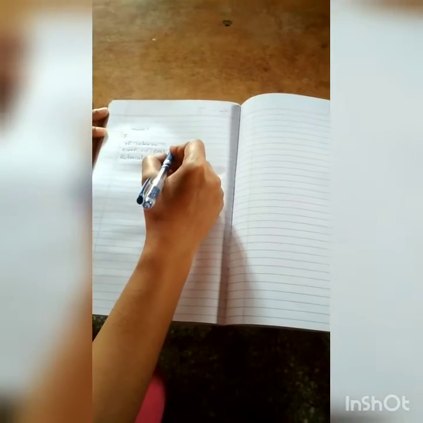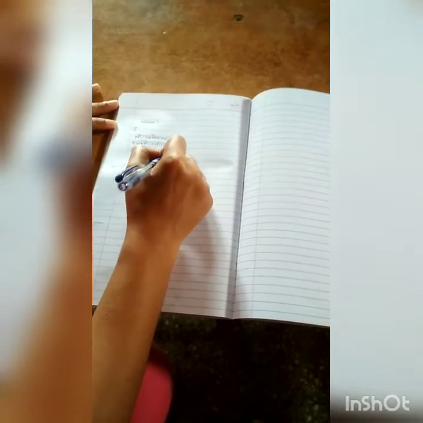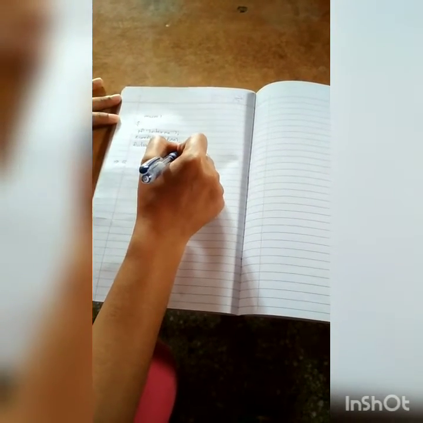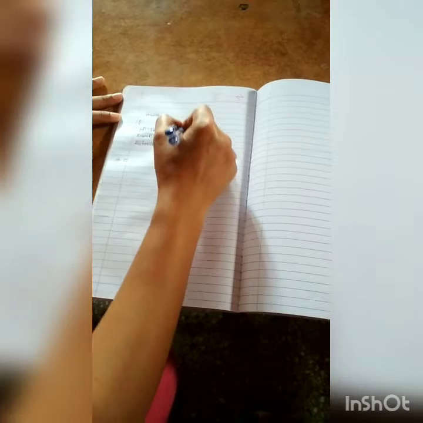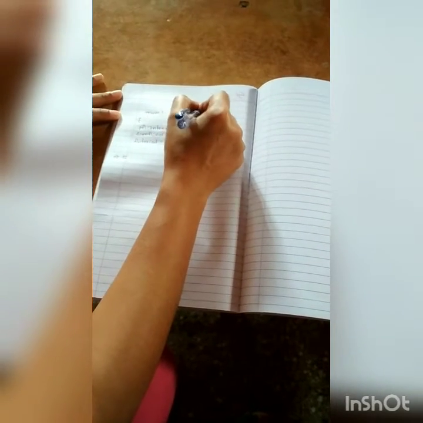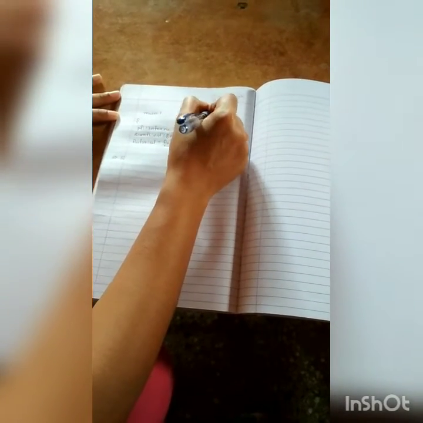Factorial is a variable that holds the result. Suppose the user enters the number 5. The function fact is called with fact of number, that is 5.